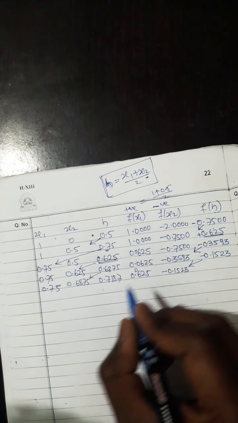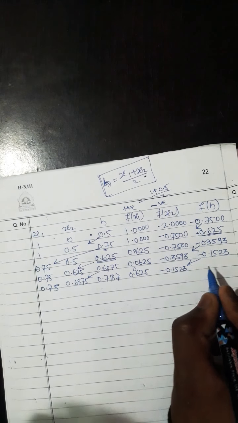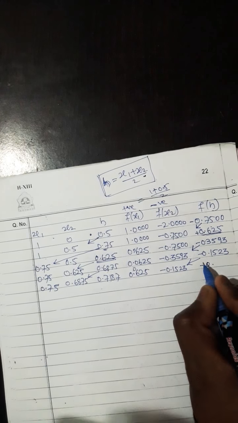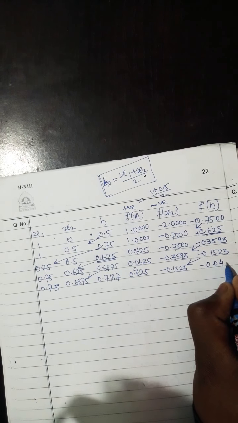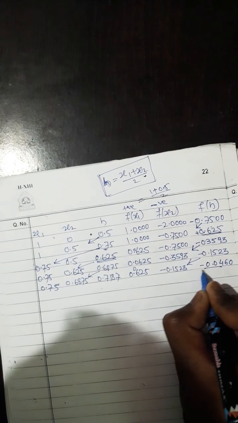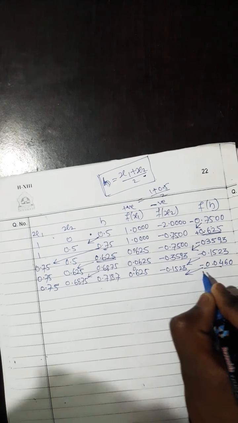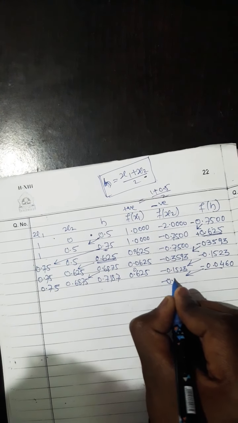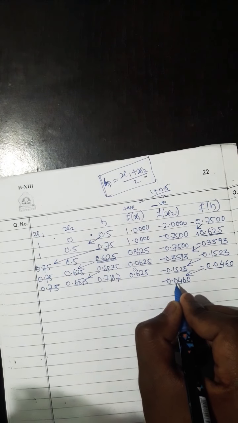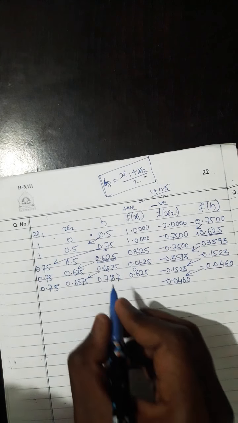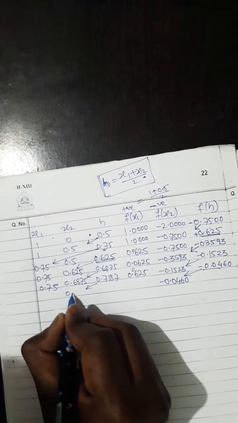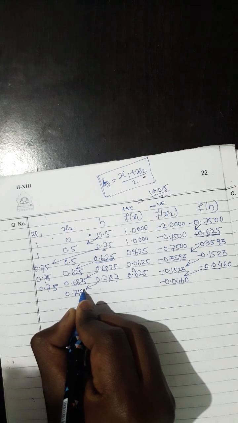When we find this value, we will get minus 0.0460. Okay, this value is again negative, so once again we will insert it on the negative side. Then the value 0.7187 we will transfer to this side.